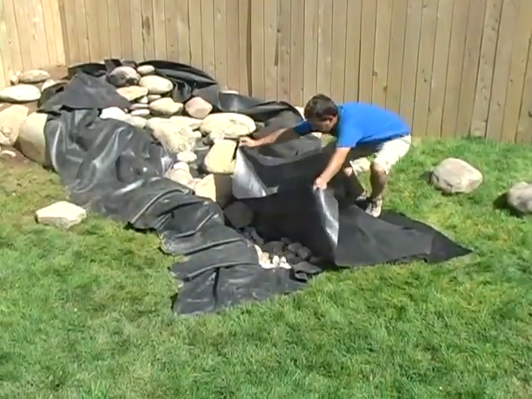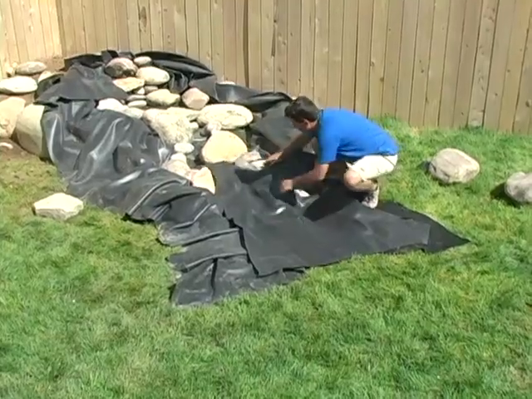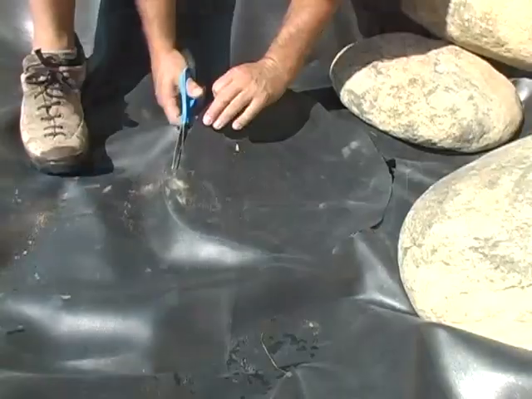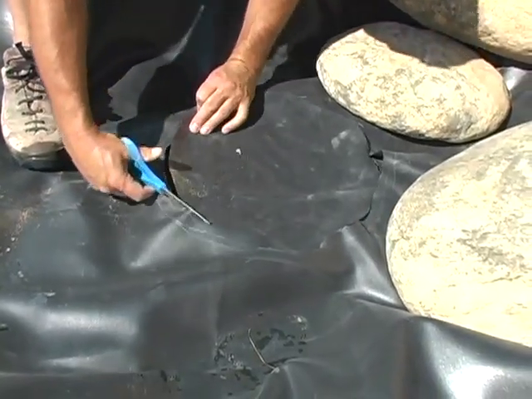A small piece of liner is included with the kit to cover the top of the basin. Mark out the shape of the lid and cut 1 inch inside the scribed circle for a tight fit.